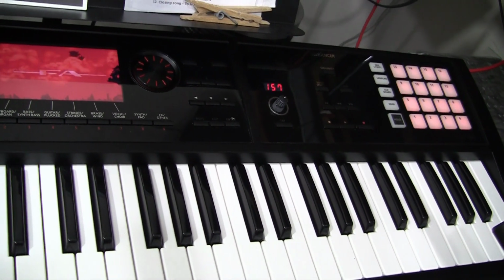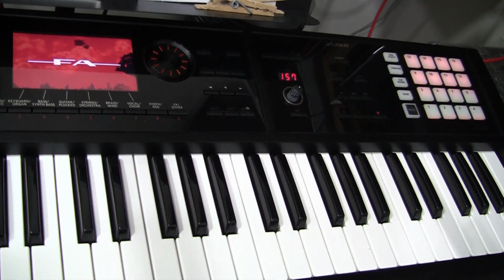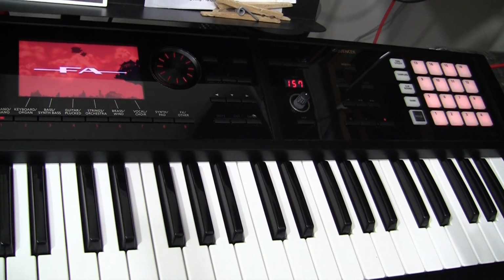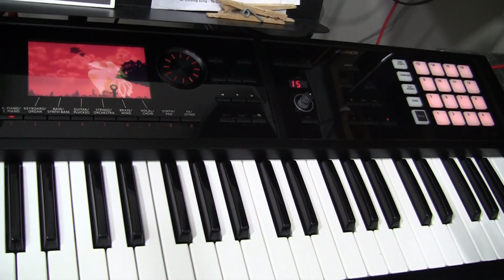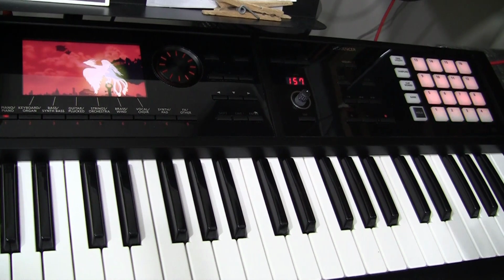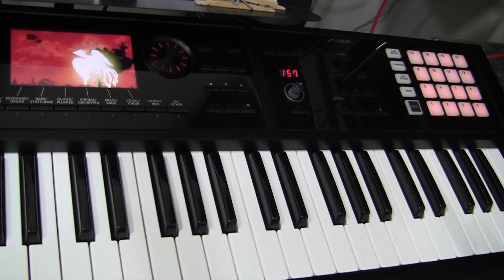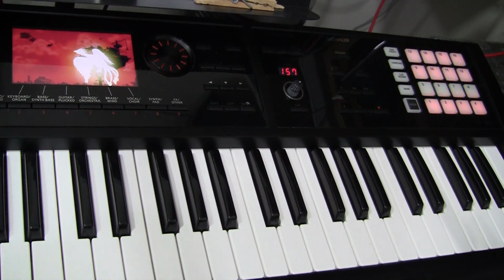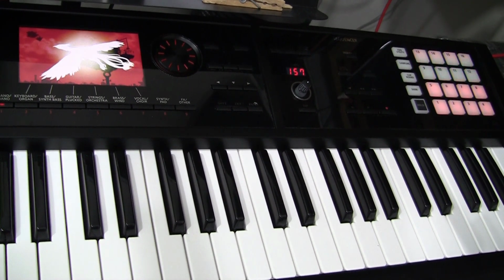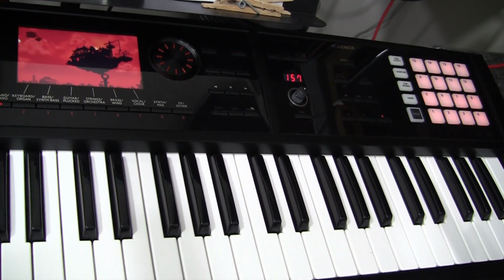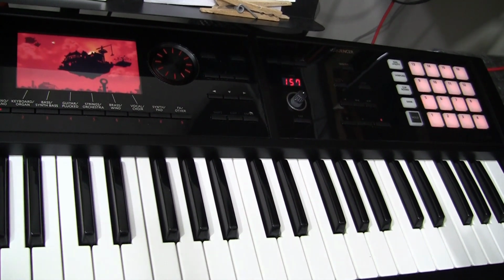You just go into the settings, either the project settings or the system settings, and you export MIDI clock. Any sequencer that's MIDI compatible can export MIDI clock. So we're going to demonstrate this.